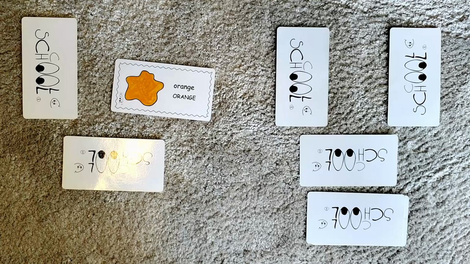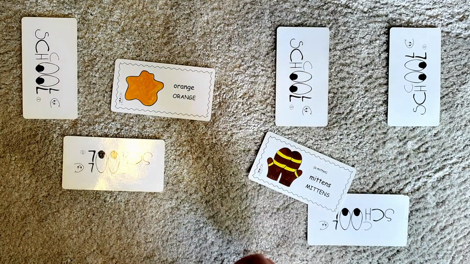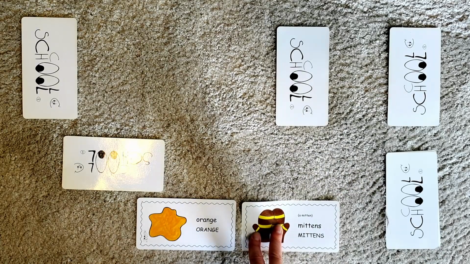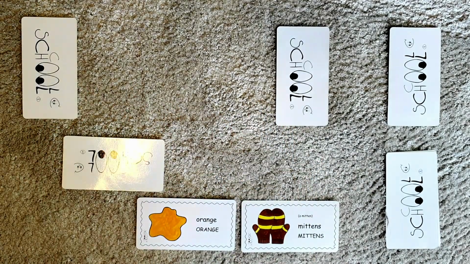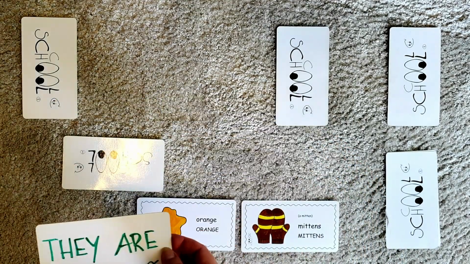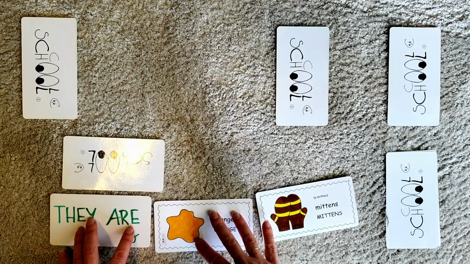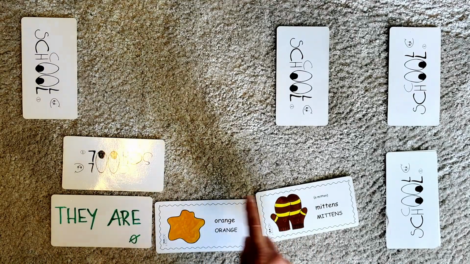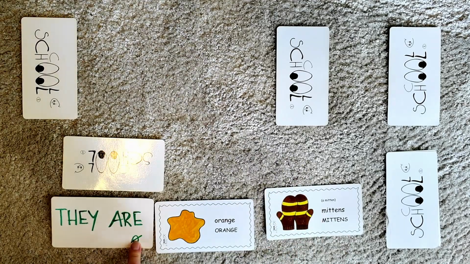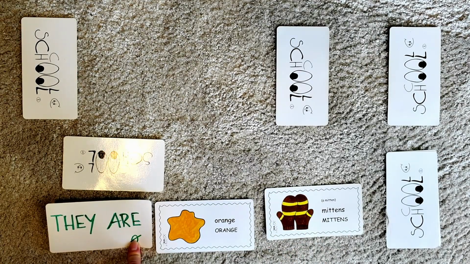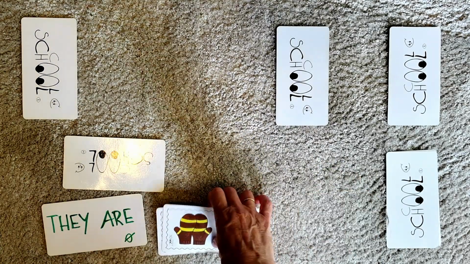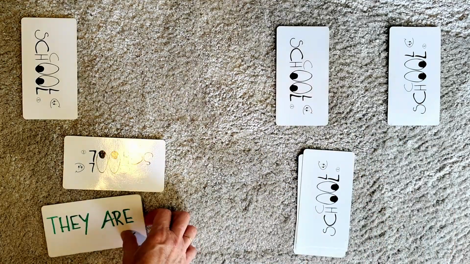I have the color orange and I have mittens. Let's put them together in a sentence. We have two mittens because we have two hands. So this is not singular but plural. If it is plural, it is not it is, but they are. So we start the sentence with they are. There is no article in front of the mittens because it is plural. So there is no article in front of the adjective. They are orange mittens. And again, the cards are mine.